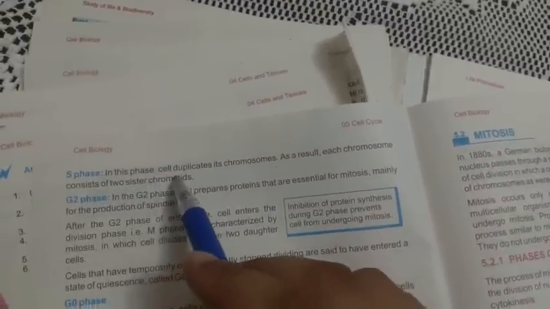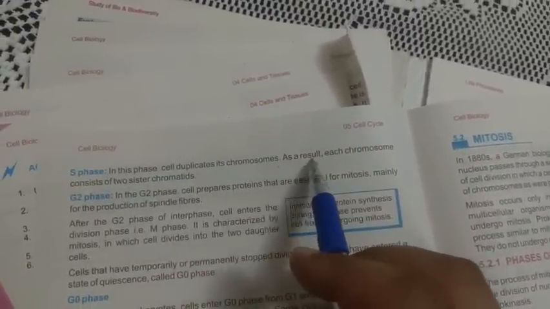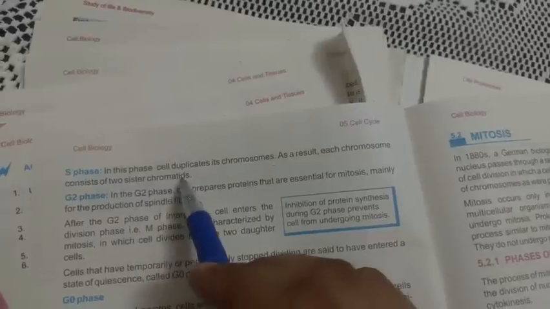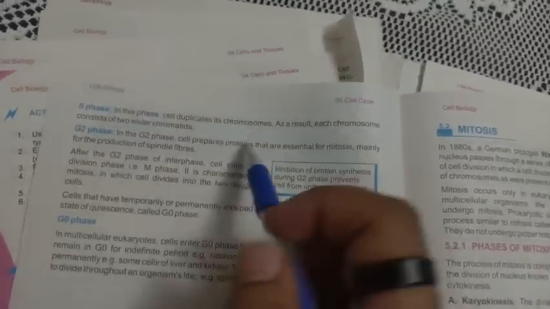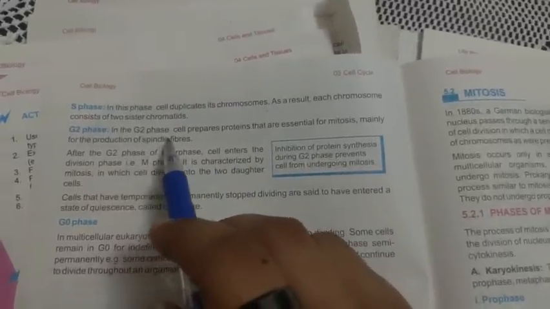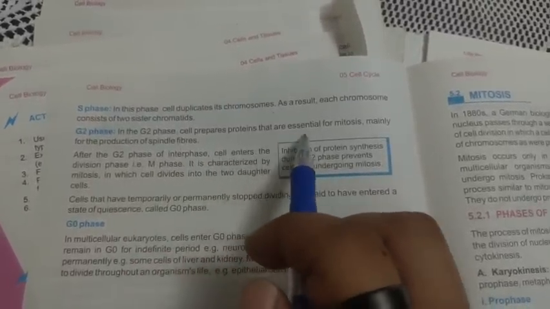Now we discuss the S phase. In this phase, the cell duplicates its chromosomes. As a result, each chromosome consists of two sister chromatids. G2 phase. In G2 phase, cells prepare proteins that are essential for mitosis, mainly for the production of spindle fibers.